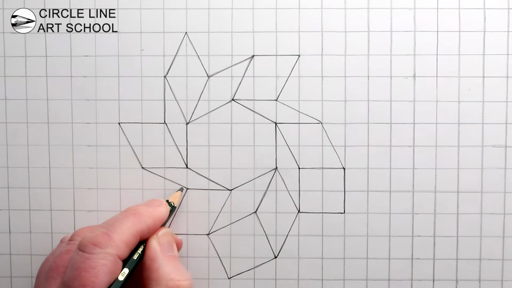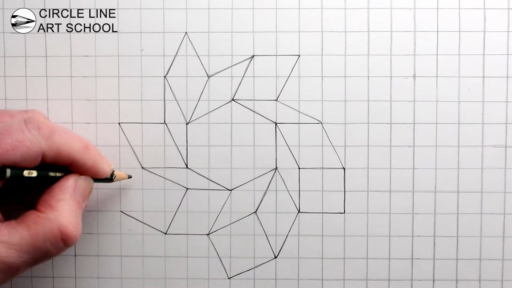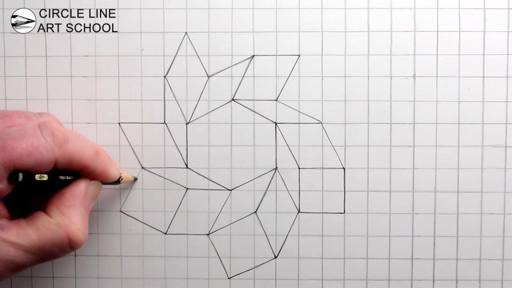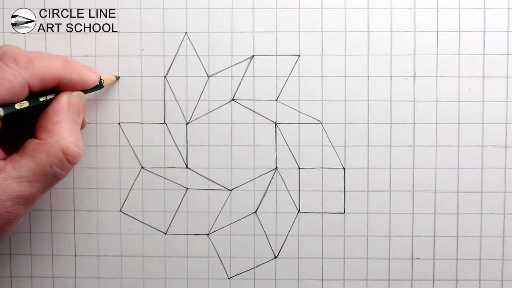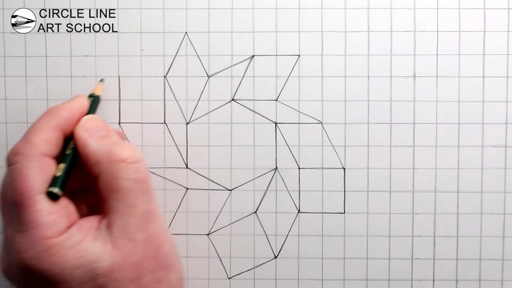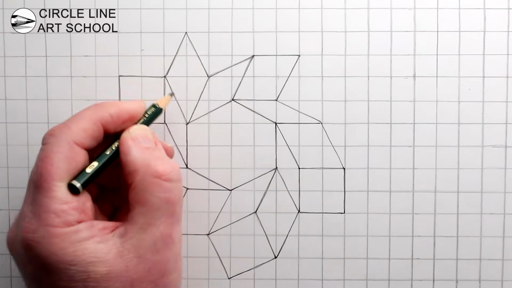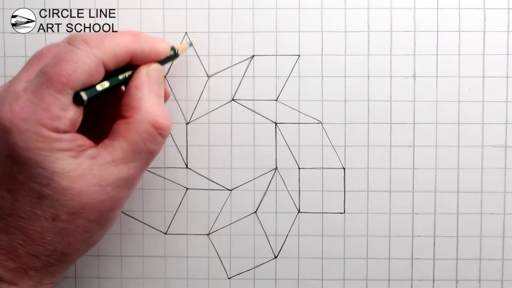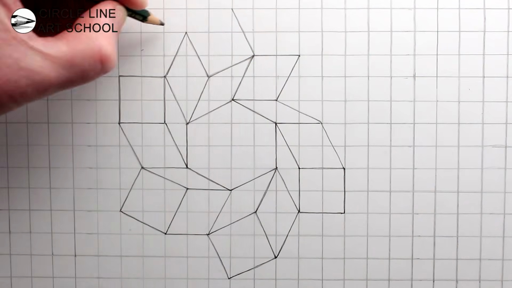The third square is also the length of 2 diagonal squares by the length of 2 diagonal squares. The fourth square is just a 2 by 2 square, like the first square that we drew. And then there'll be 2 more squares, which will be the diagonal length of 2 squares on each side.